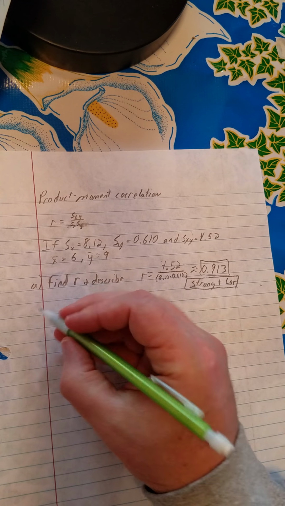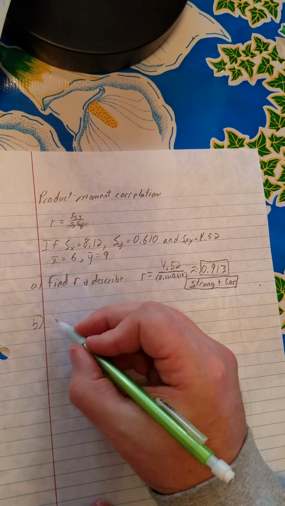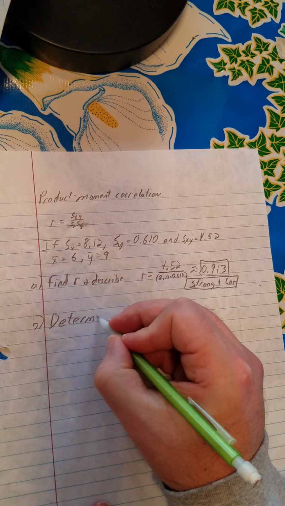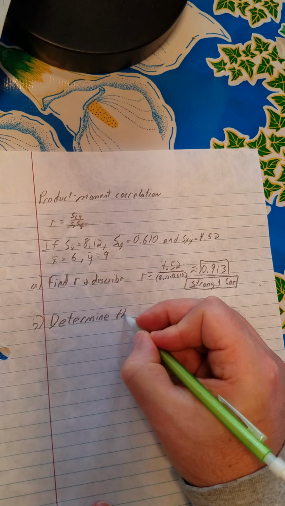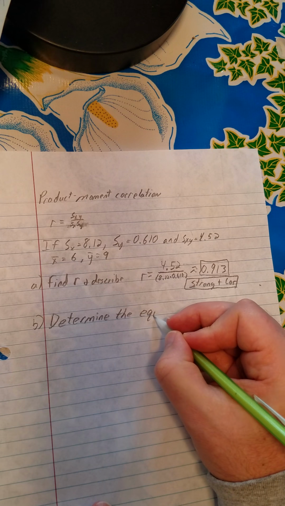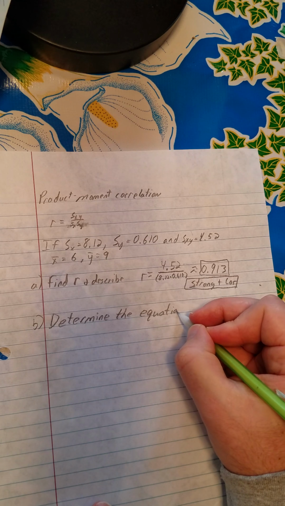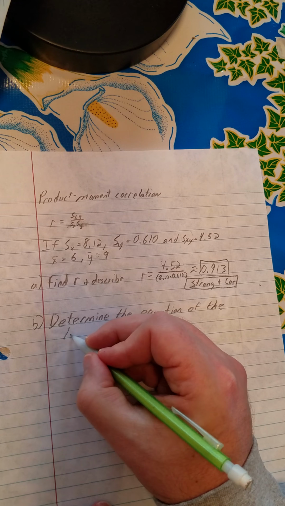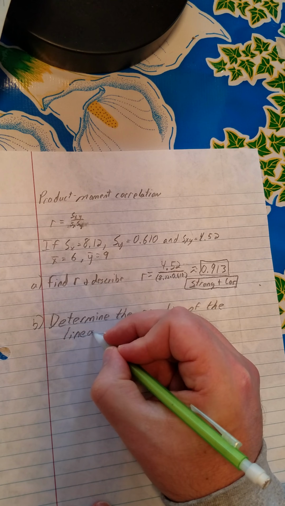Okay. Second question, and we have a formula with this one too. Determine the equation of the linear regression line.